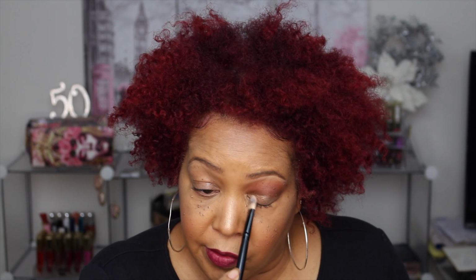So what I'm going to do is take this, it's called Glistening, and apply it right on the lid. And you can do cut creases and things like that. Me personally, I don't do cut creases anymore. I used to back in the day.